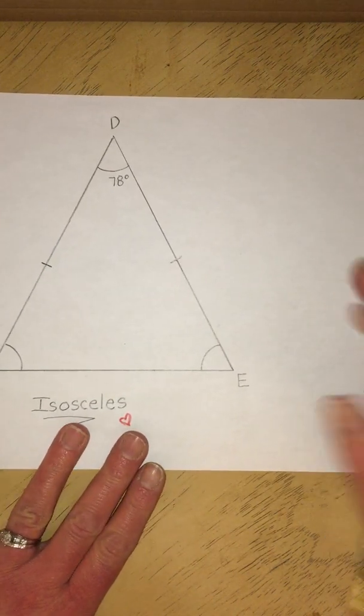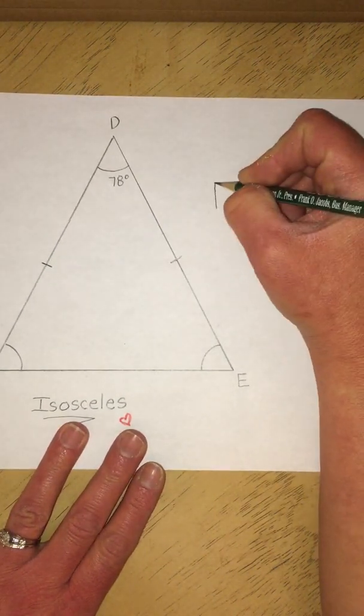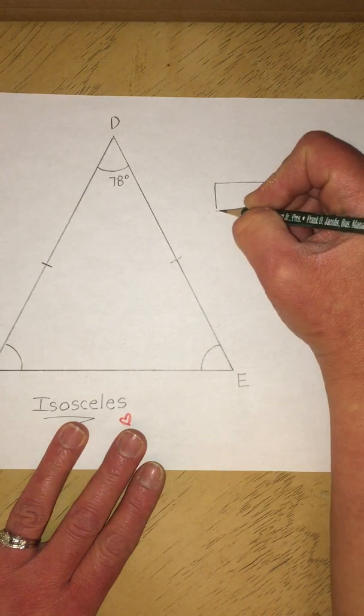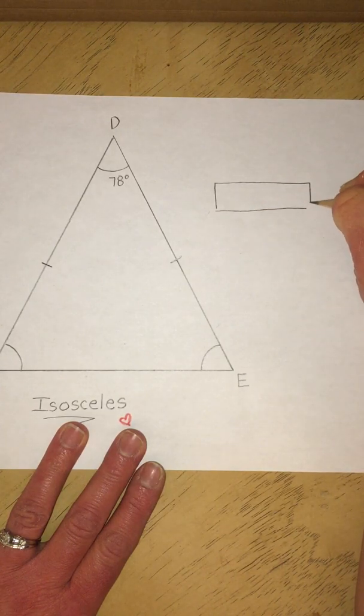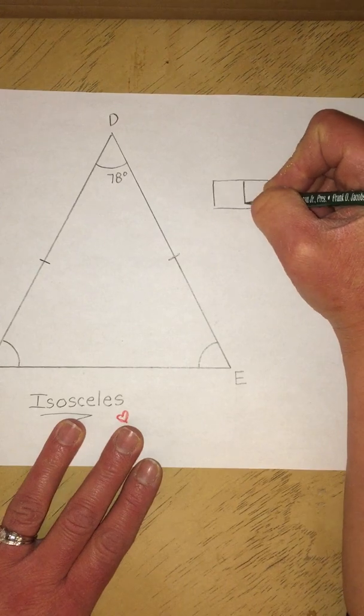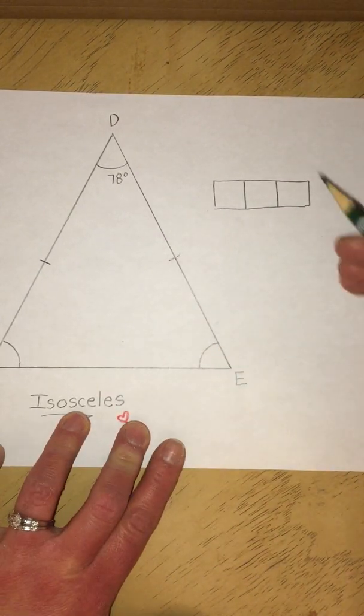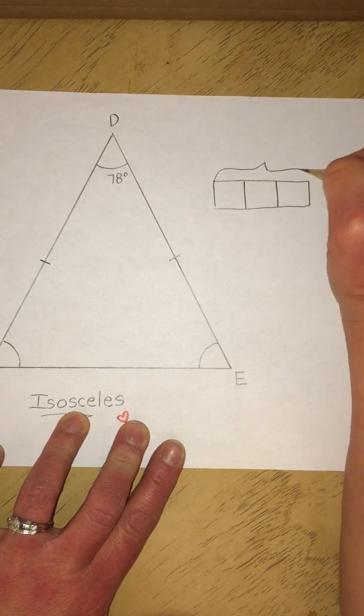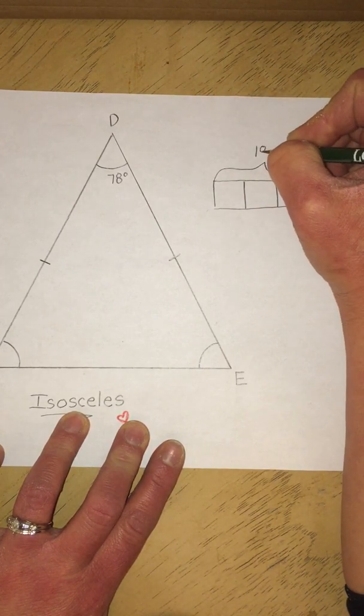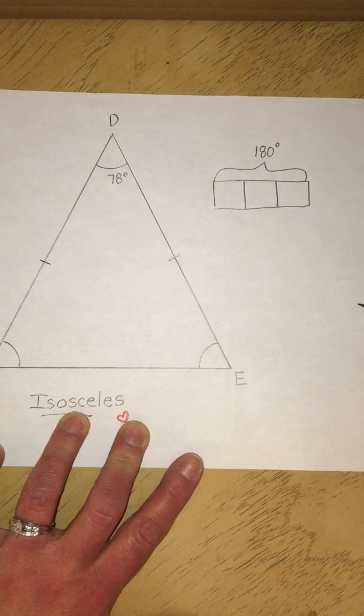So I'm going to move this over for a minute, and let's make ourselves an organizational tool that can help us to solve. Okay, so I know that I have 3 triangle angles, and together those angles are going to equal a sum of 180 degrees.